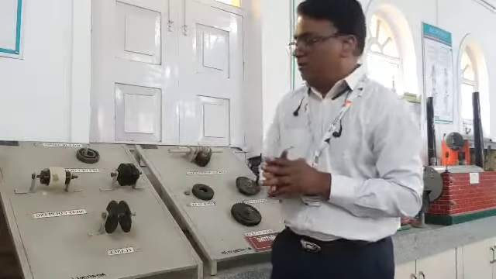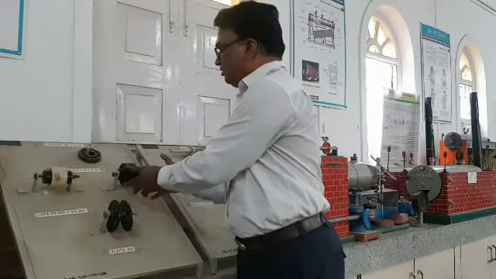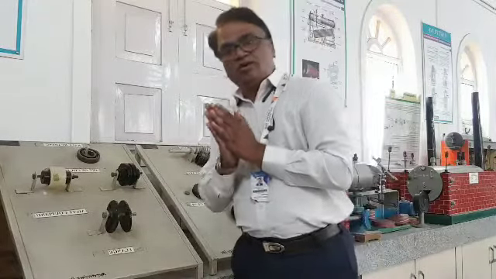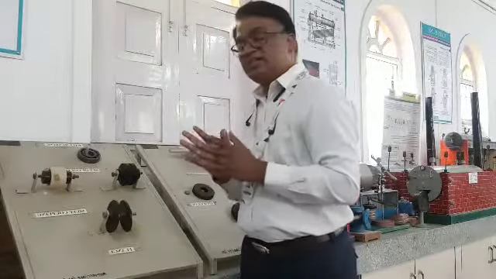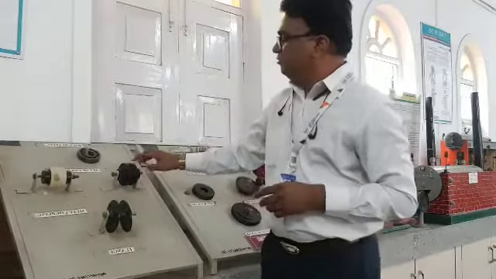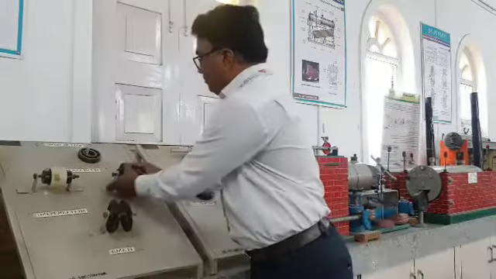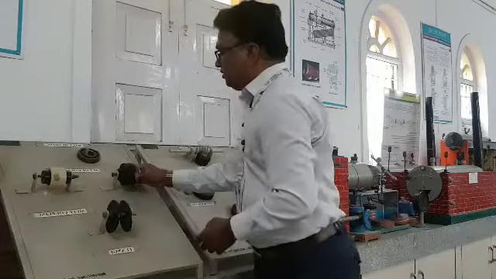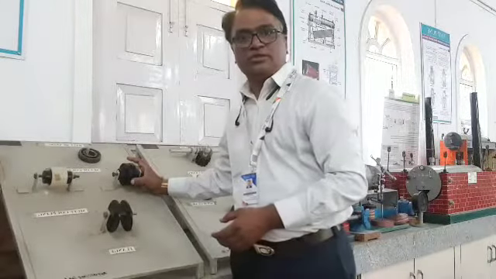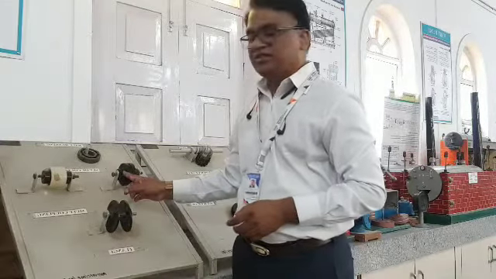Now when these two discs, these two clutch plates, are in contact with each other, when they are engaged, then in that case power is transmitted from one clutch to the other clutch. So here you can see if I rotate the left hand side clutch, automatically the right hand side clutch also rotates. So power is transmitted from left side to the right side.